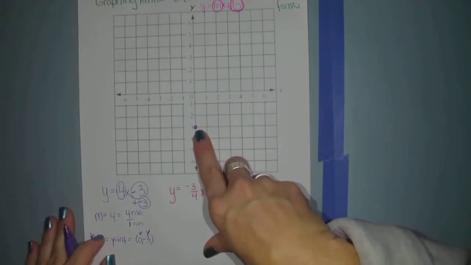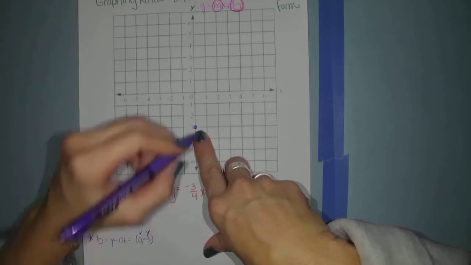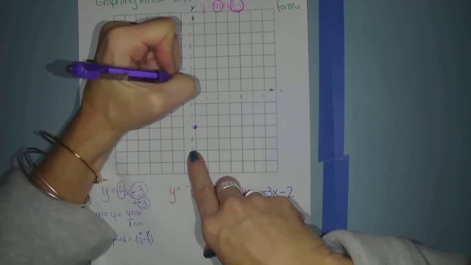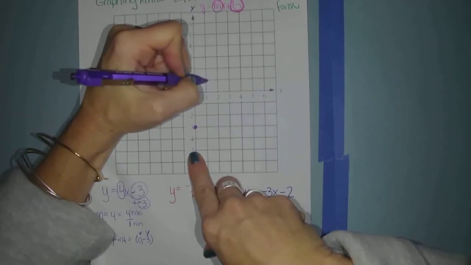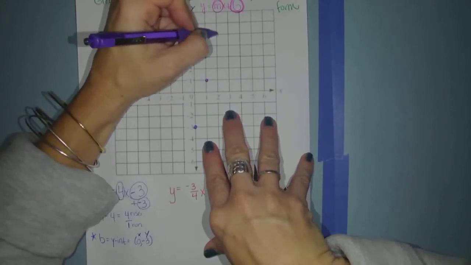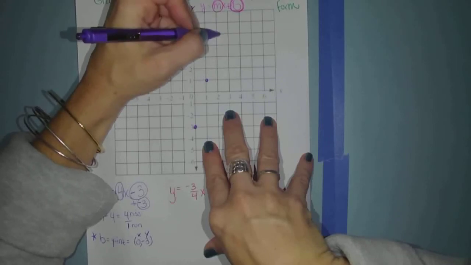From that launching point, now we will rise 4 and run 1. So here we go. 1, 2, 3, 4, run 1. I'm going to do it again. 1, 2, 3, 4, run 1. If I try to do it again, I'm kind of out of room, so I'm going to stop.